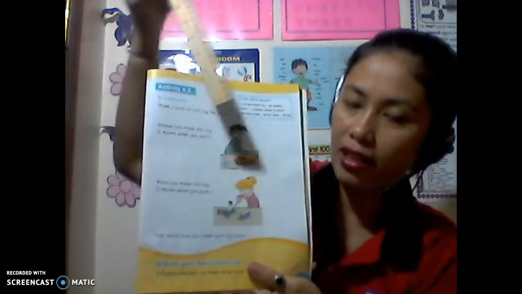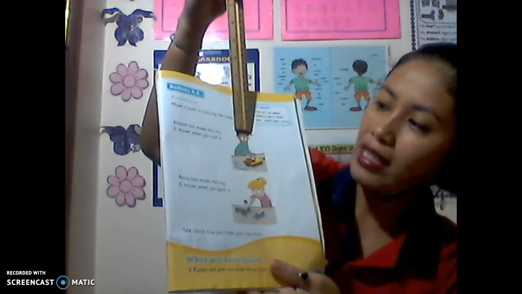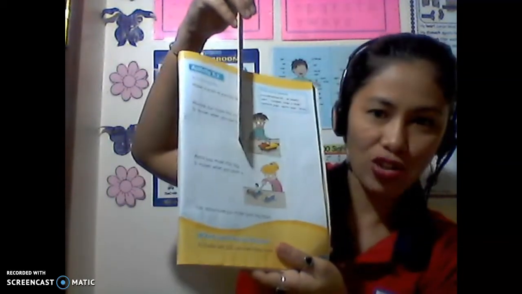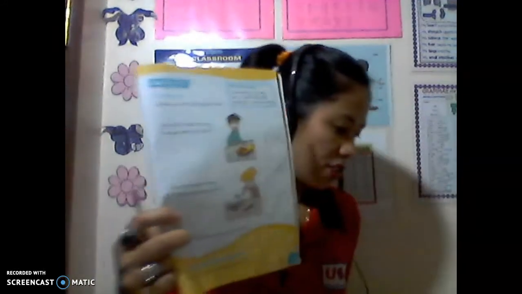Same with this one. Amit is making a toy that he can pull using the string, right? Do not touch anything on the computer, please.